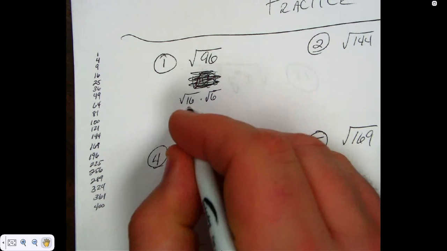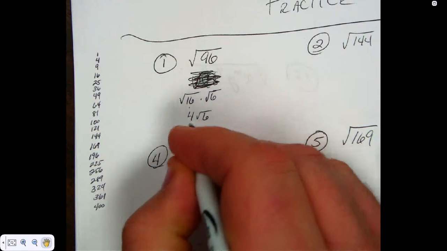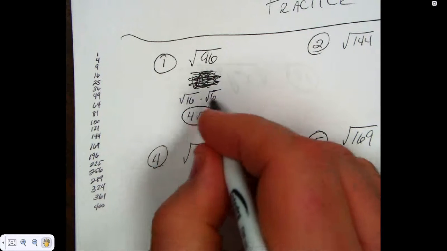Square root of 16 is what? See, what number is the square root of 16? 4. So you write that there.